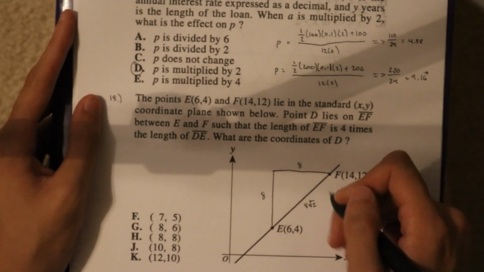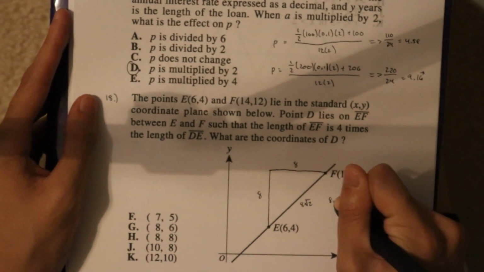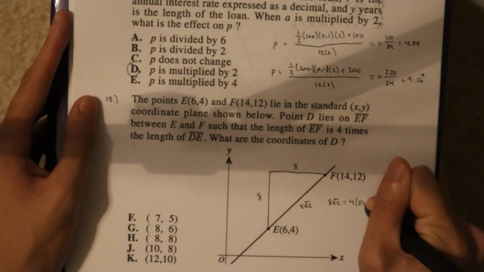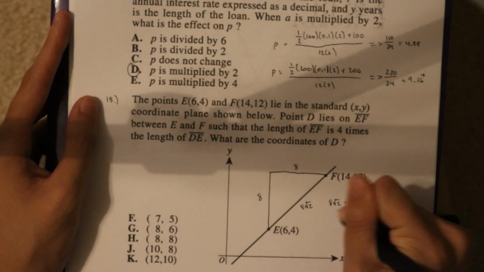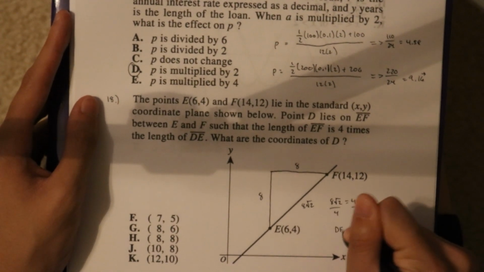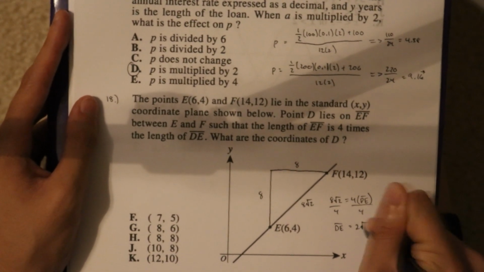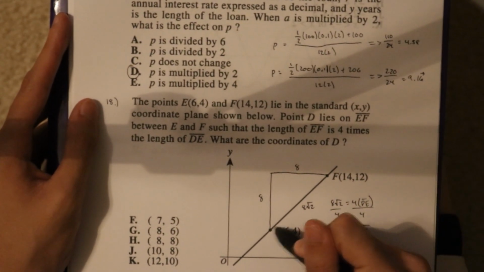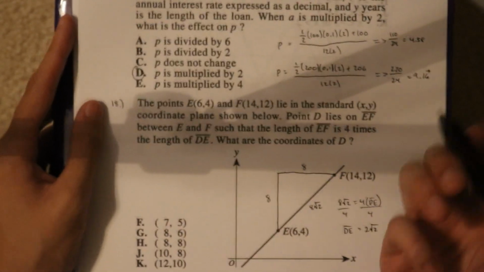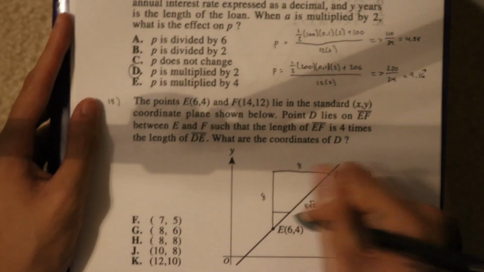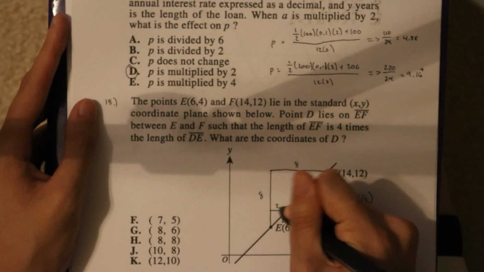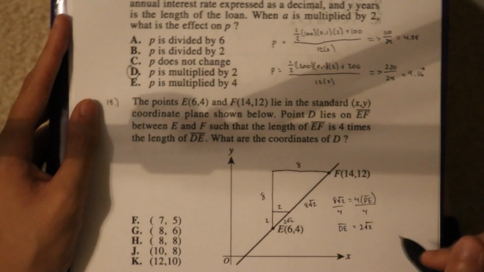With that, the length of EF, 8 square root of 2, is equal to 4 times the length of DE. So we have to divide 4 on both sides. So the length of DE is equal to 2 times the square root of 2. But look at this. This is equivalent to, again, another isosceles triangle. So we'll call this 2 square root of 2. So both the base lengths have to be 2 and 2. Rise over run as well.